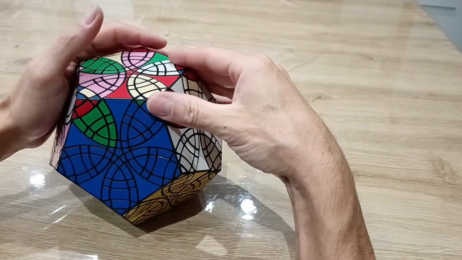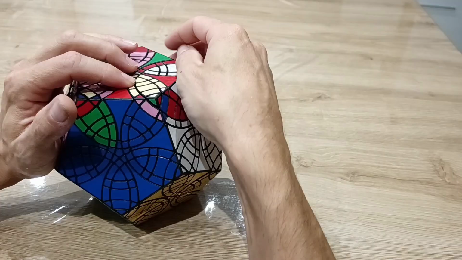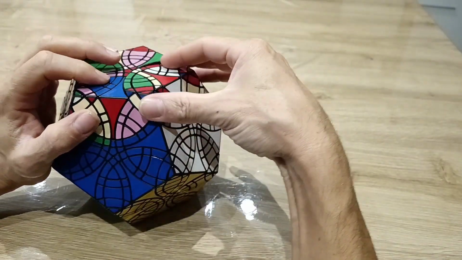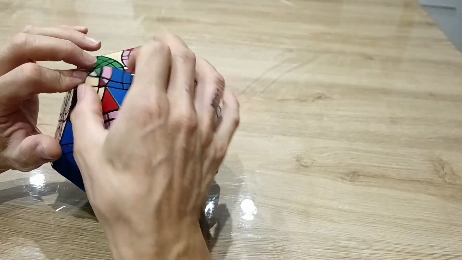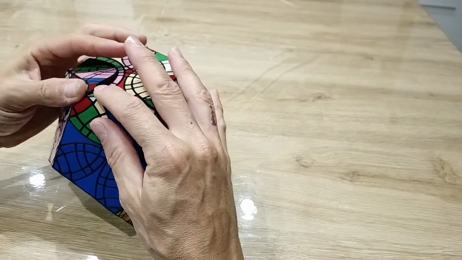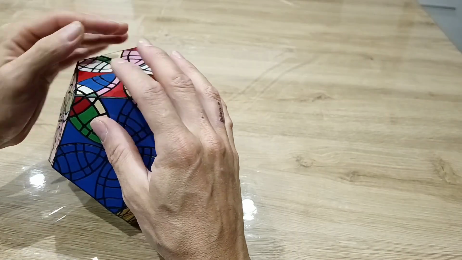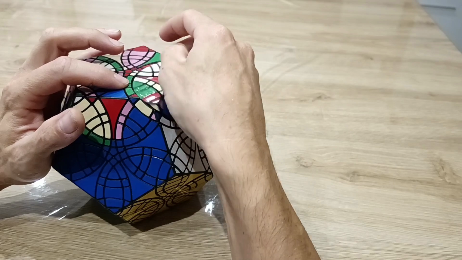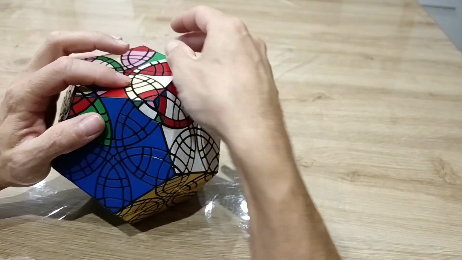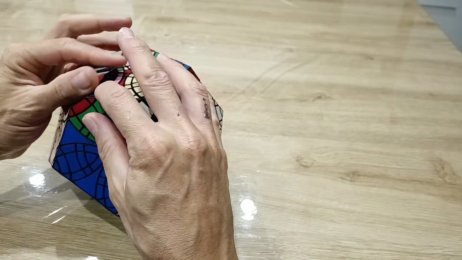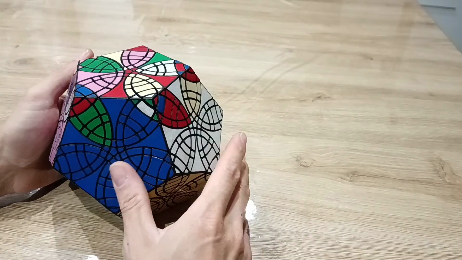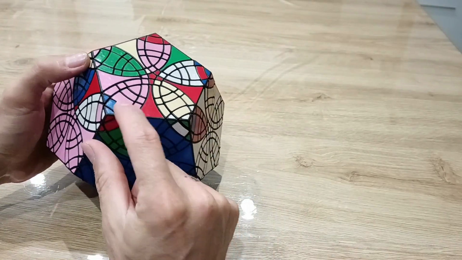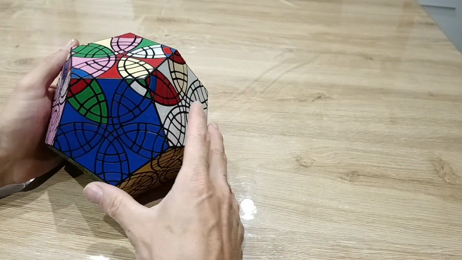So I want to do with the right side, so inner, shallow, inner, shallow. Now I want to rotate only this shallow, and I have to do shallow, inner, shallow, inner, and then again shallow. And now this blue is solved, and this yellow is solved.